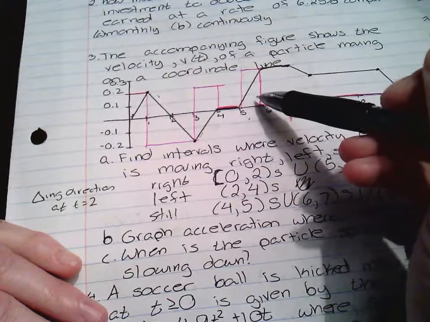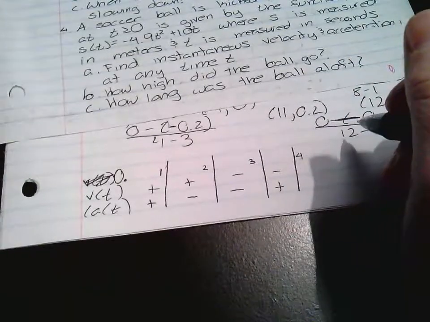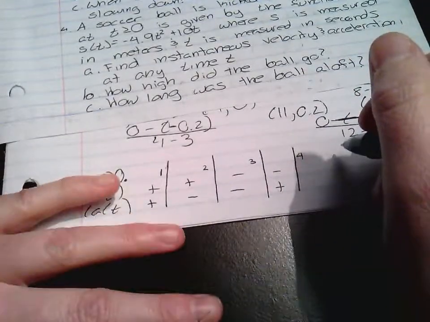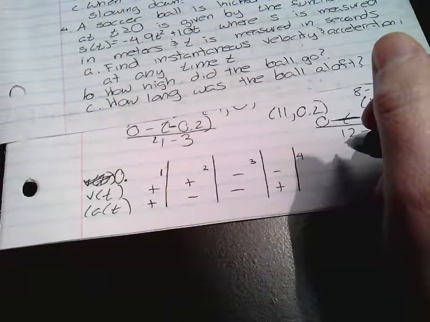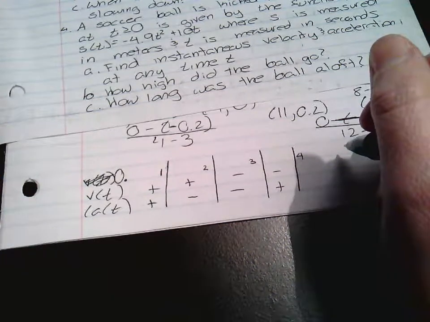And then things start to change at 5. 5 to 6. 4 to 5. 4.